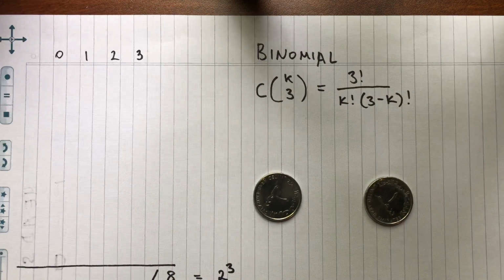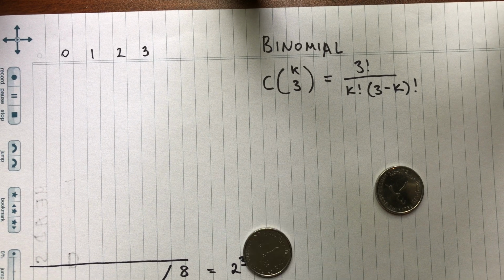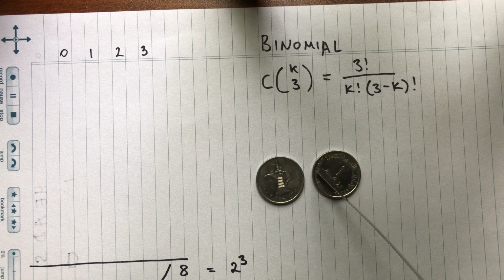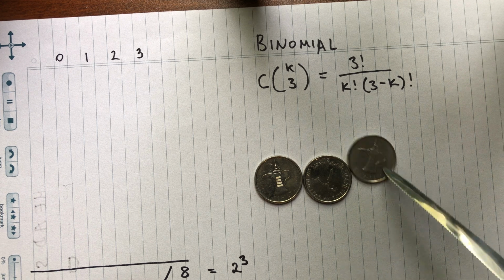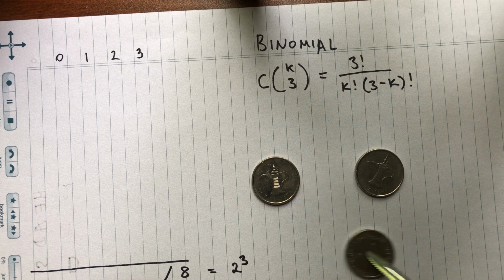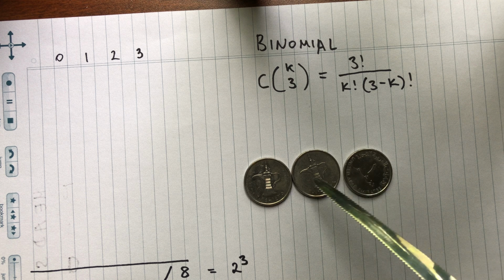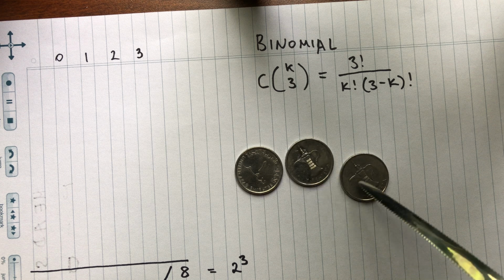right? And that was a head, a tail and another head. But that's only one possibility, right? It is possible to get head, head, and a tail, or maybe you first got a tail and then you got 2 heads, and so on.